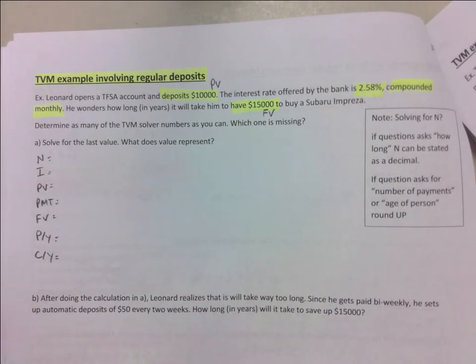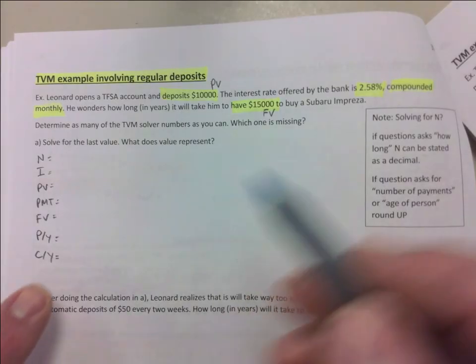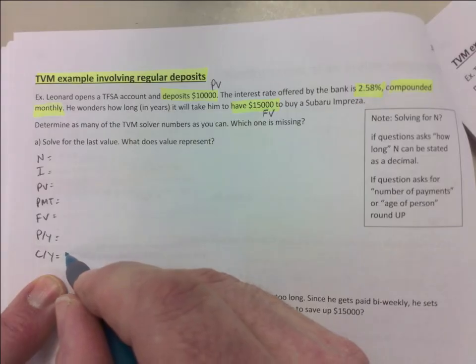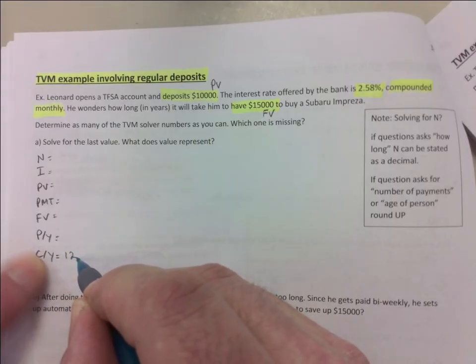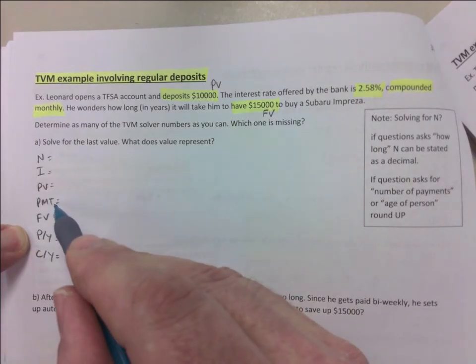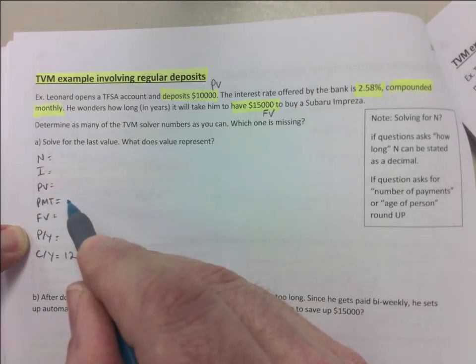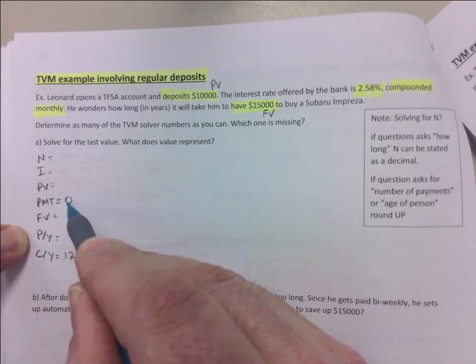And I tell you to start from the bottom. What's the compounding period in this? It's compounded monthly, right? So this is 12. Are there any regular deposits made here? No, it doesn't say you're making monthly or bi-weekly or any regular contribution. So this is 0.